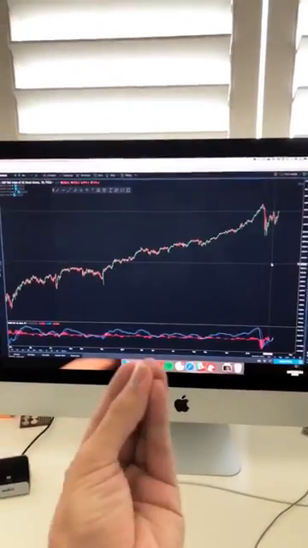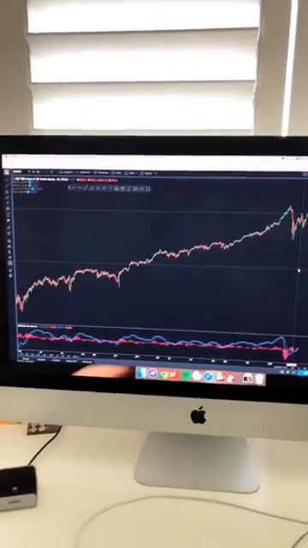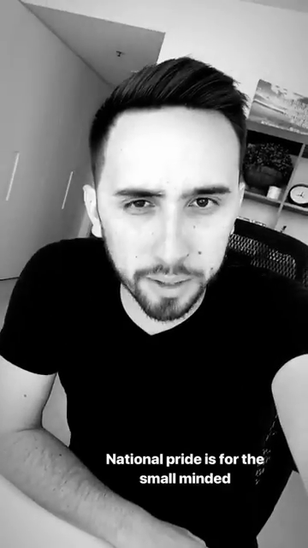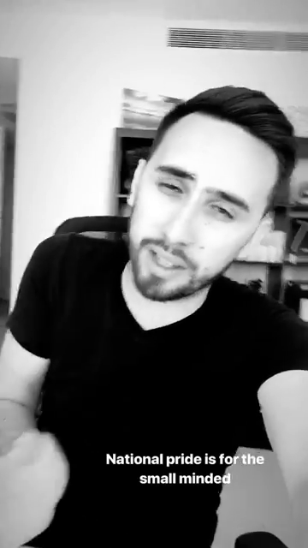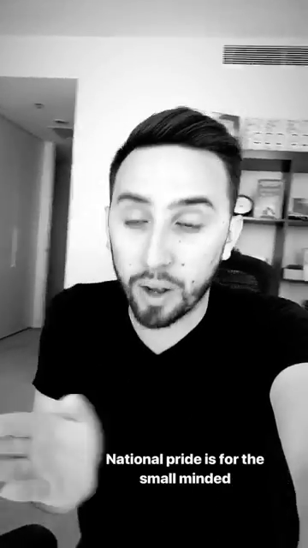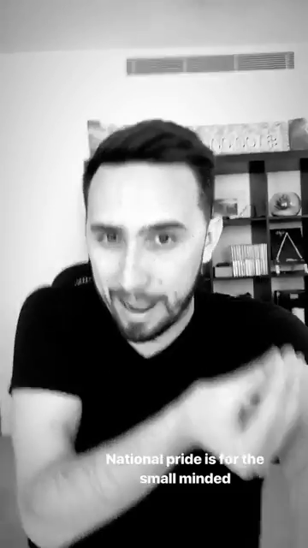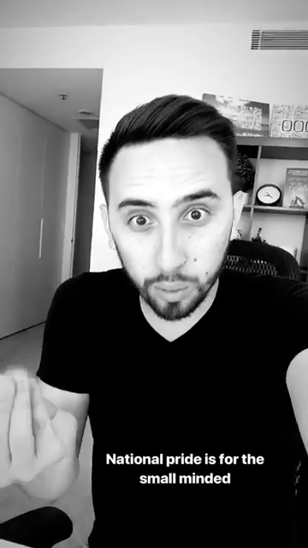This particular index is where the majority of my passive investments are held. To my fellow Australians who always seem to ask me, why do I invest in the US market more so than the Australian market? Well, you're kind of comparing Apple and Amazon to Woolworths and Telstra. It's apples and oranges. I consider myself a citizen of the universe.